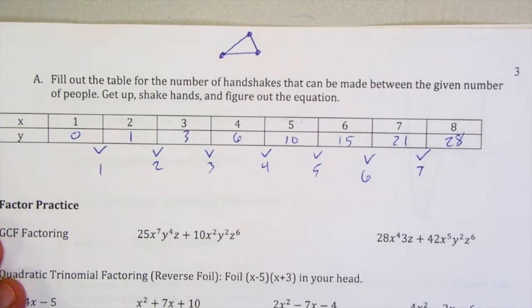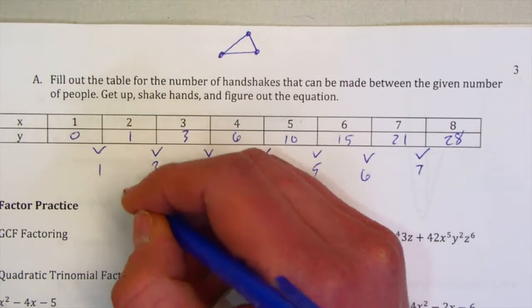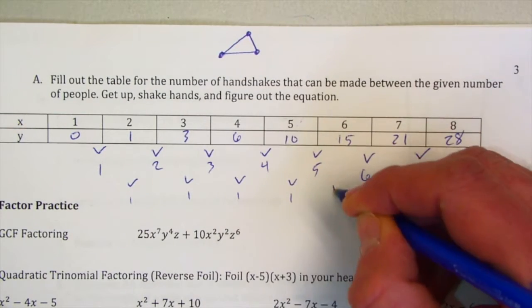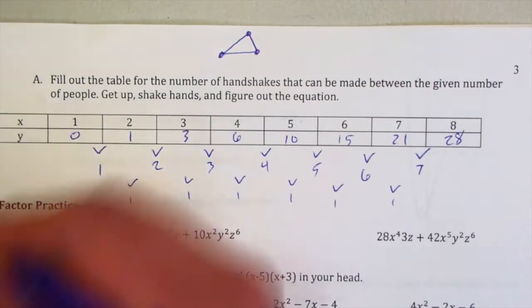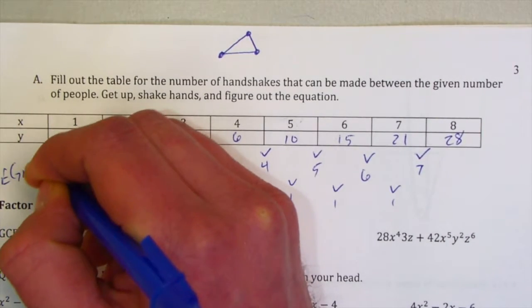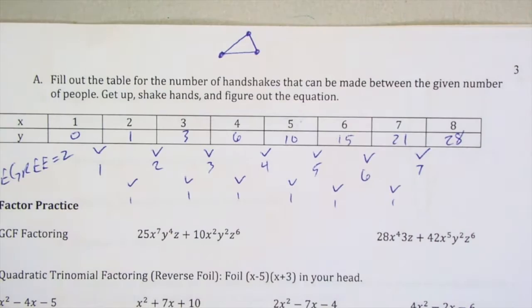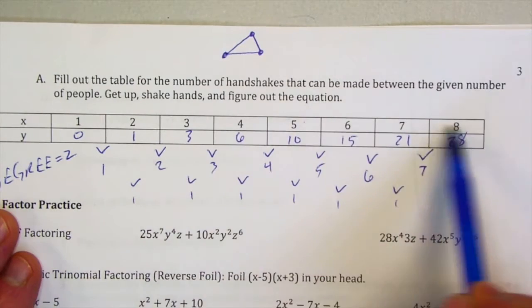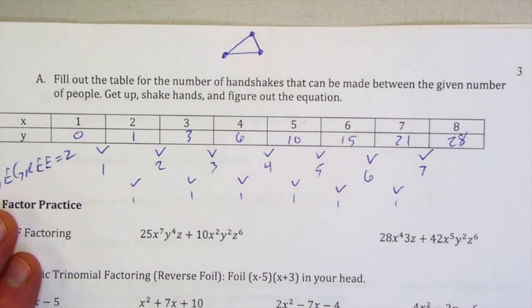So we see a pattern, but we don't have a constant difference yet. So now do it again. We have 1, 1. Now we have our constant difference. So that's 1 over and over again. So we know that the degree is equal to 2. Now that tells me what equation to pick off my calculator. So I'm going to go to list 1, put these top numbers, list 2, put the bottom ones. Let's do that.